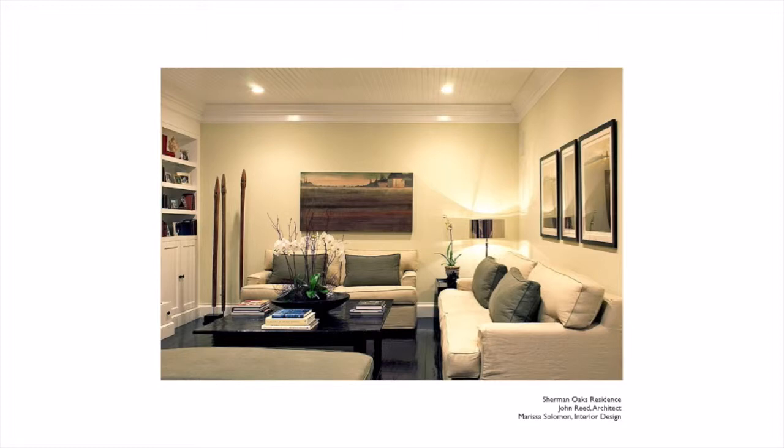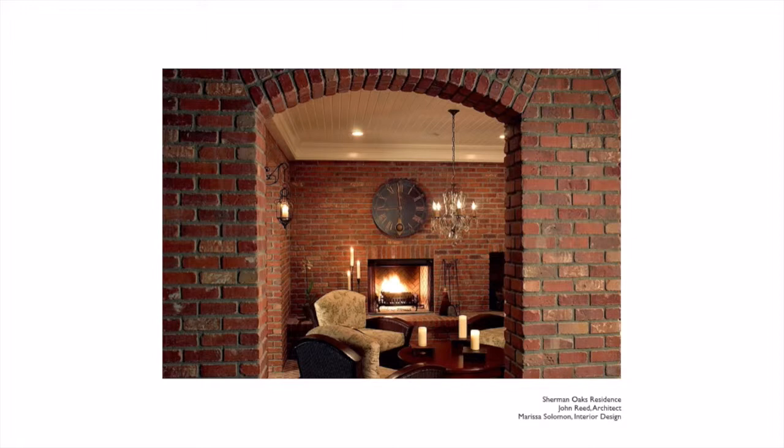This is a space just off of the living room. It's sort of an exterior or partially exterior second living room. At least that's how the architect and designer see this as functioning.